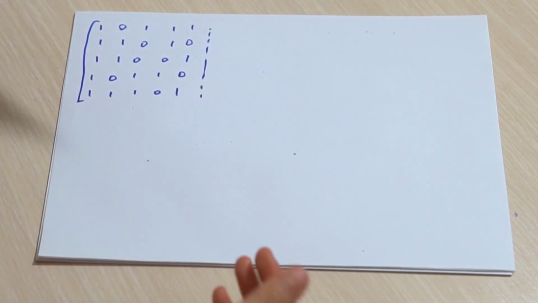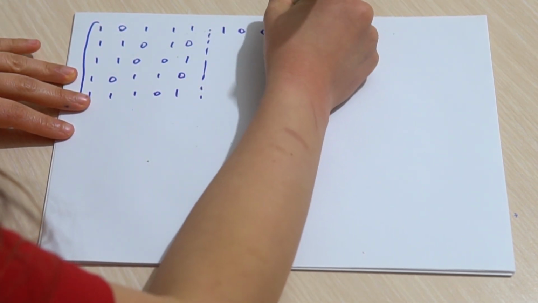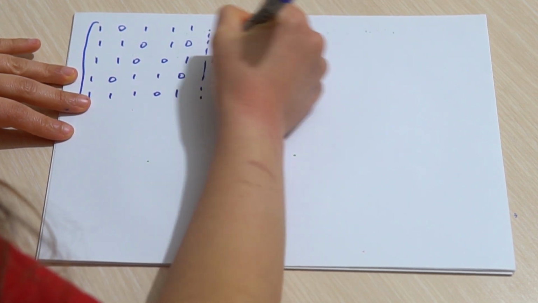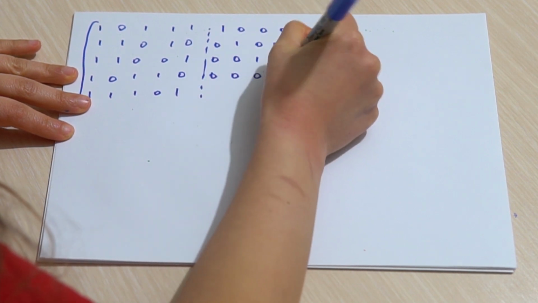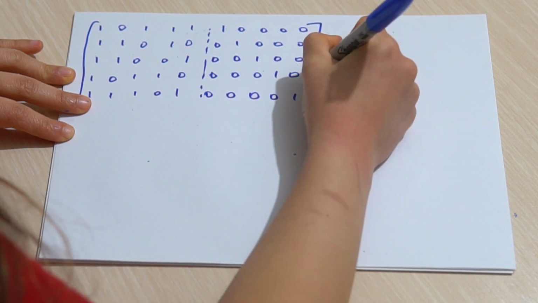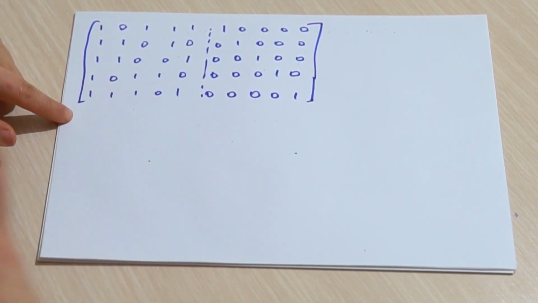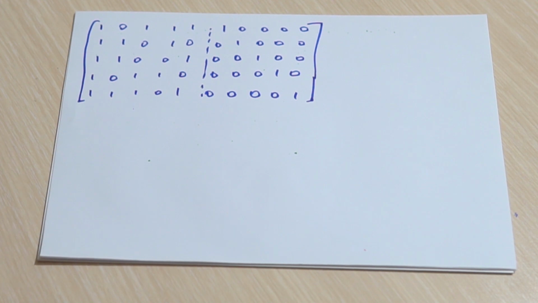So we need to write the E5: 1, 0, 0, 0, 0, 1, 0, 0, 0, 0, 1, 0, 0, 0, 0, 0, 1, 0, and 0, 0, 0, 0, 1. This is the 5 by 5 identity. Now we need to find the 5 by 5 identity on this side. When we get the 5 by 5 identity on this side, we will get the A inverse on this side.